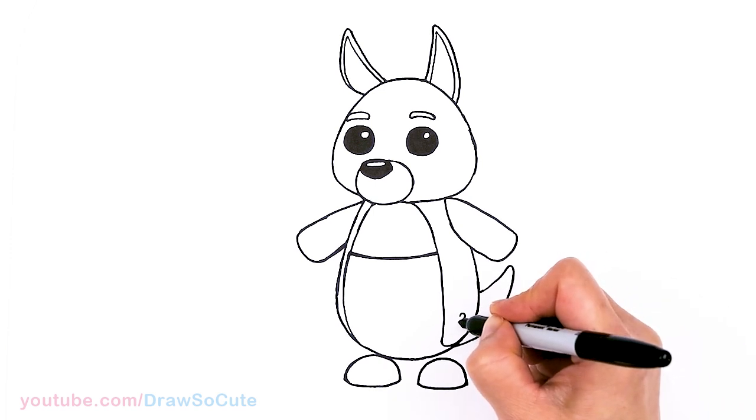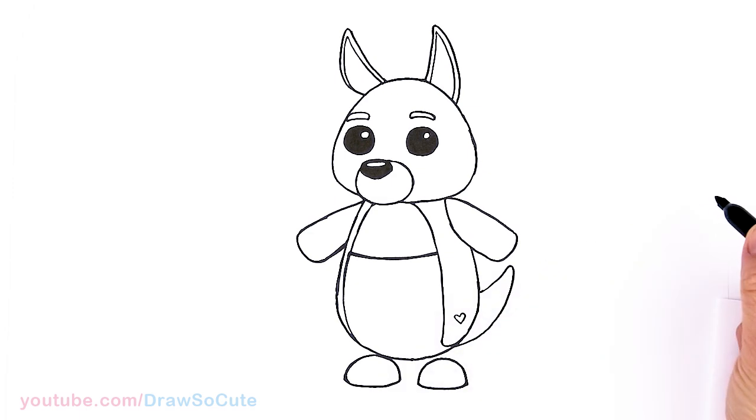So now it's my kangaroo, my Draw So Cute kangaroo from Roblox Adopt Me Pet.